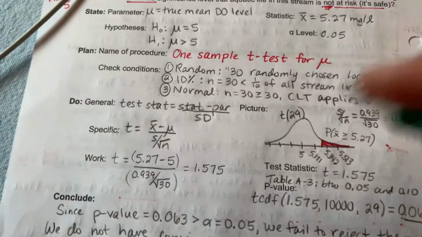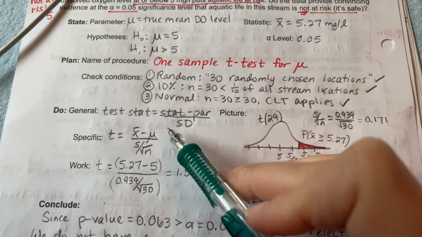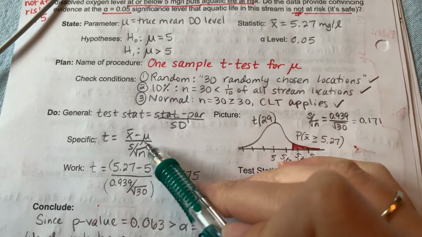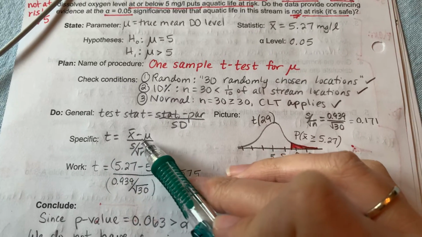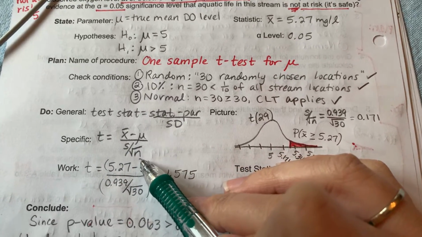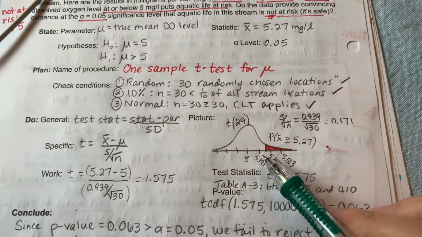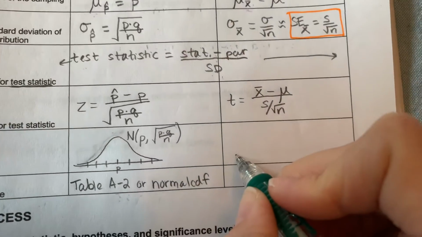Okay, let's notice that we have that in our 4-step process over here. Our test statistic equals stat minus parameter divided by standard deviation is written right here. T equals x bar minus mu divided by s divided by the square root of n. And now we have to draw our picture. Again, it is a t-distribution. So let's sketch it.